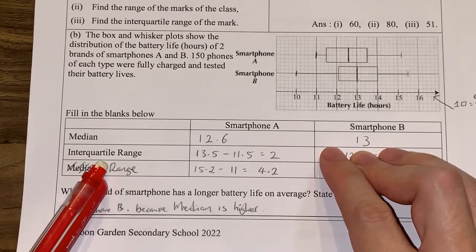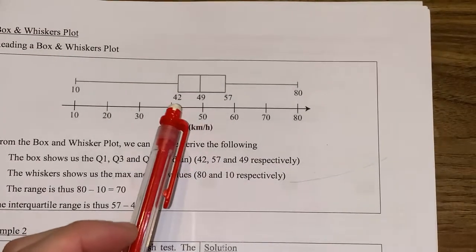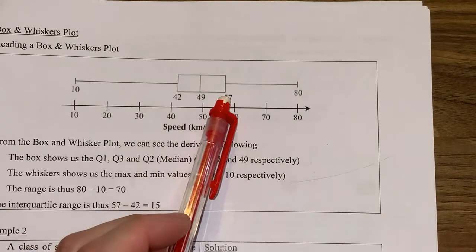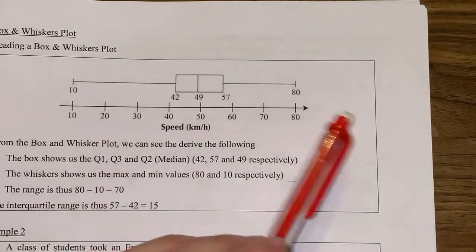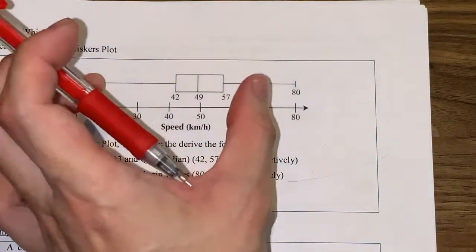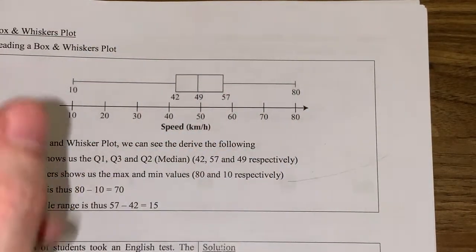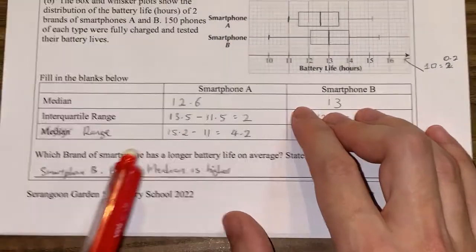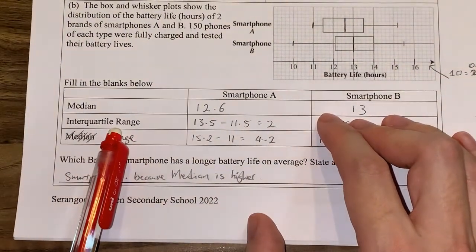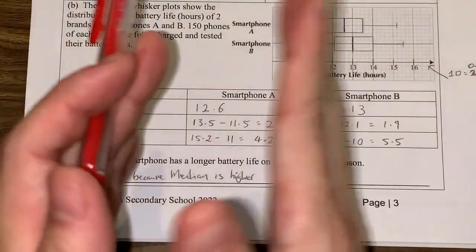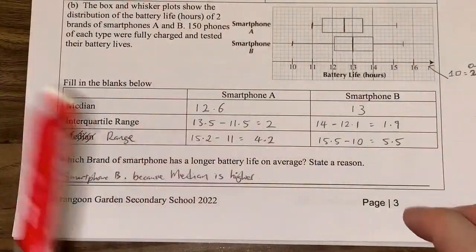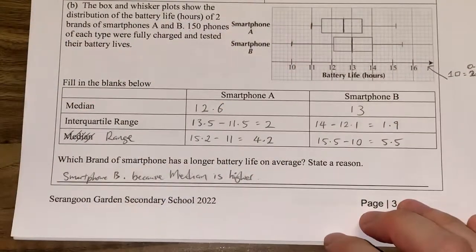So if the interquartile range is big, that means the 25 to 75% is quite a big range. So it's not so compact. A bigger interquartile range usually means the data is quite spread out. It's not very compact. Everybody is quite far from each other. So that's how you compare.